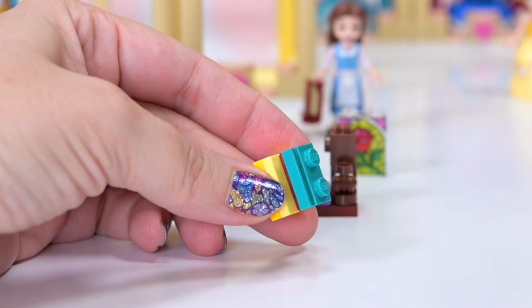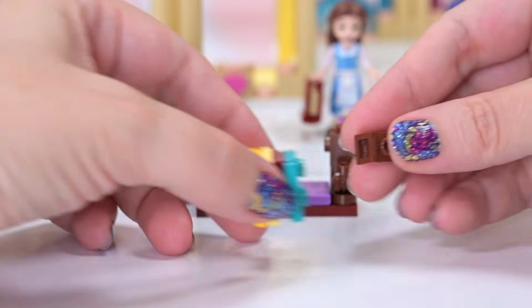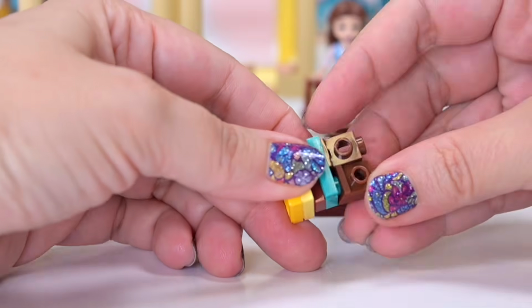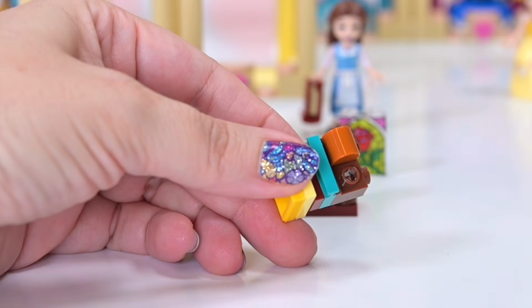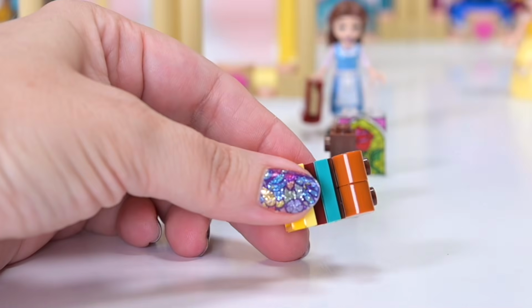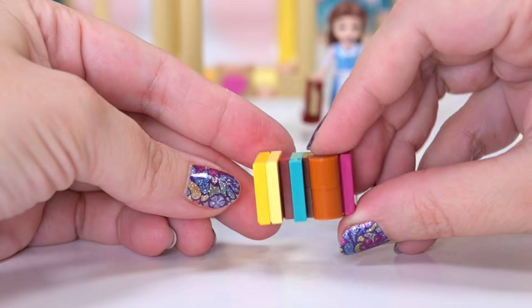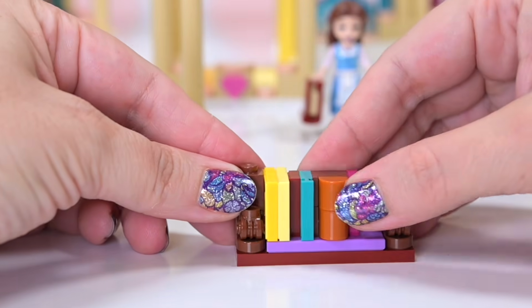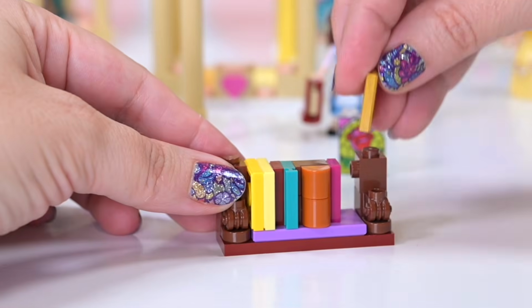So let's get these in here, and actually if we put these ones with the forward facing studs on, we can put the half round ones on and make a different texture as well. And then this one to finish this off, and that fits on nicely. And then just maybe one on the other side.